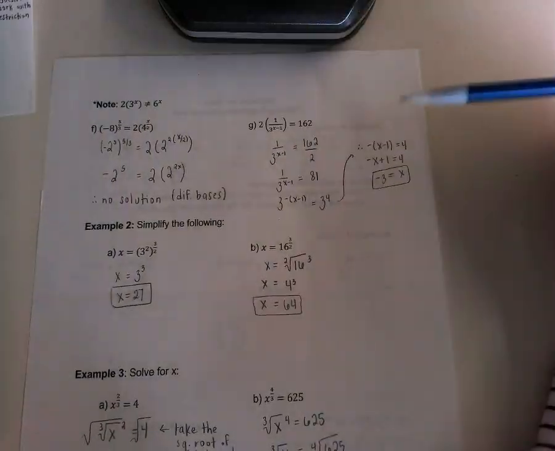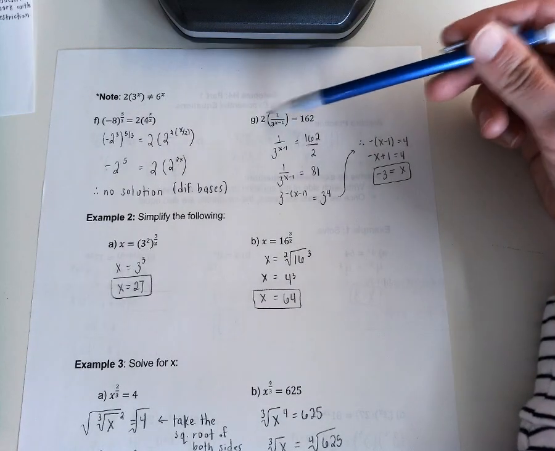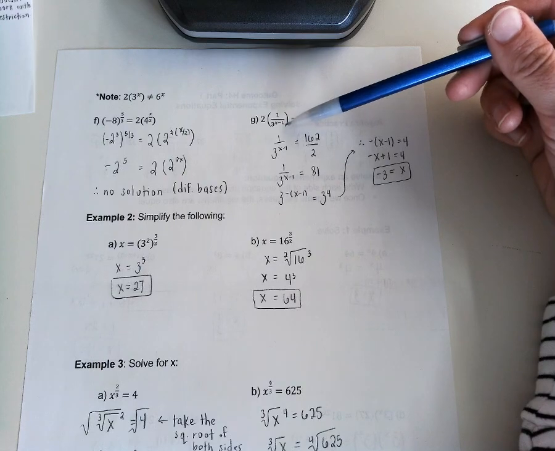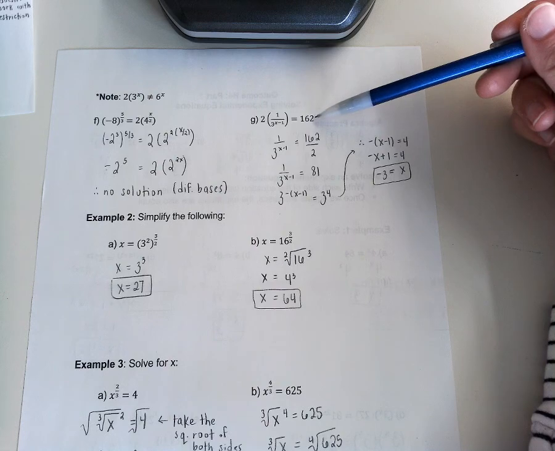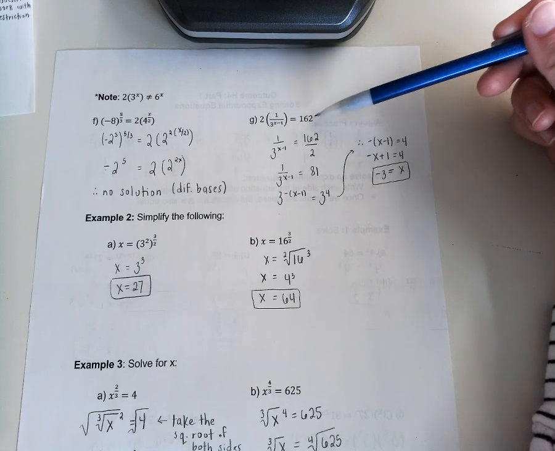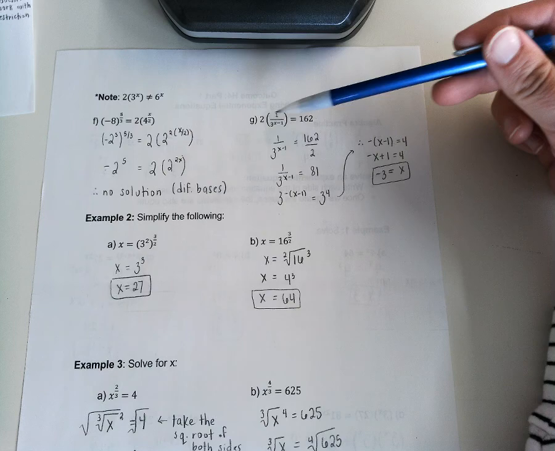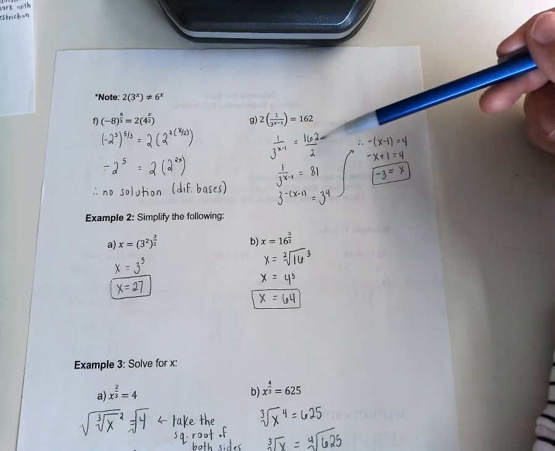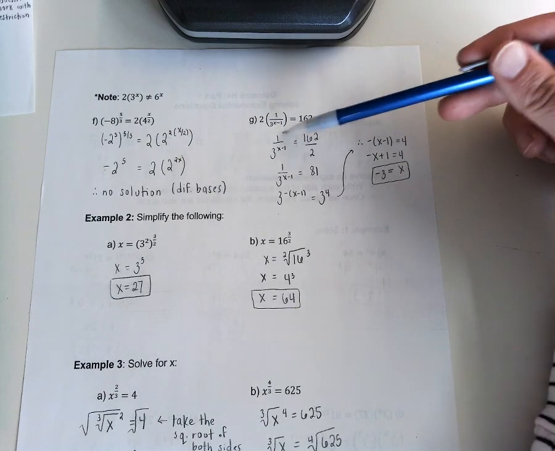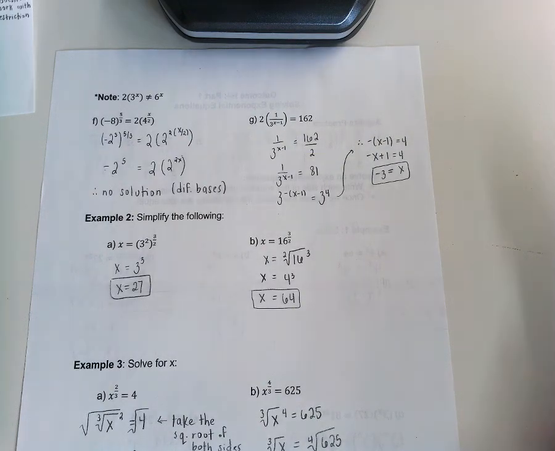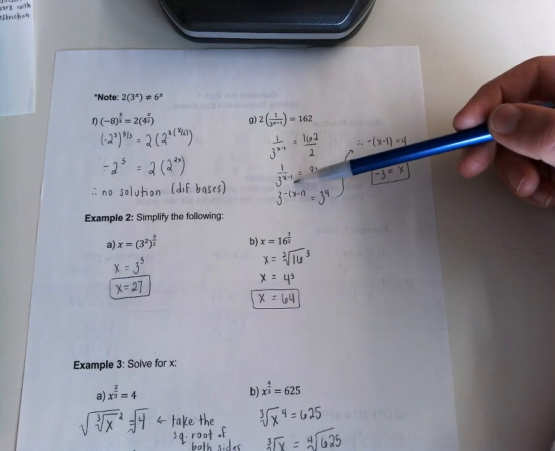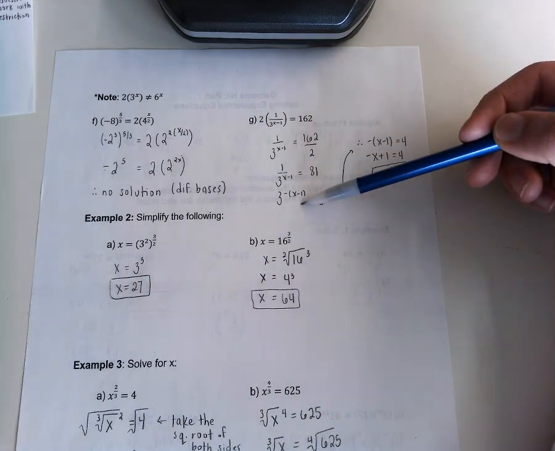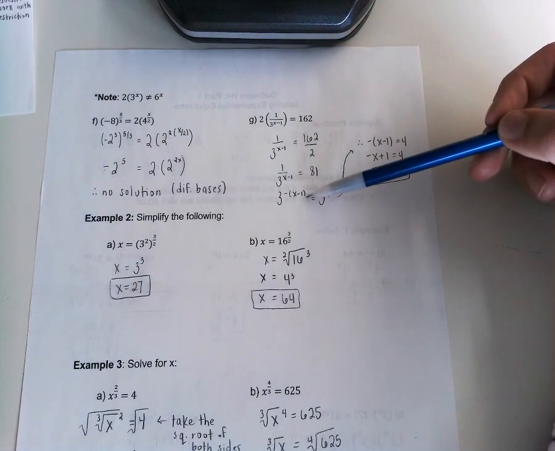And if we look at example G, we've got 2 times 1 over 3 to the power of x minus 1, and then equals to 162. What I'm going to do in this scenario, instead of trying to multiply the 2 into here, is just divide the other side by 2, and you get 1 over 3 to the power of x minus 1 equals 81. And then we can get rid of this being in the denominator by making the exponent negative. So we bring it to the top and make the exponent negative.